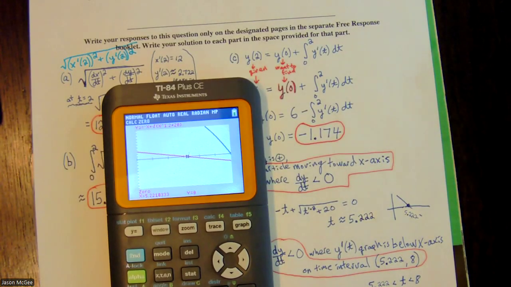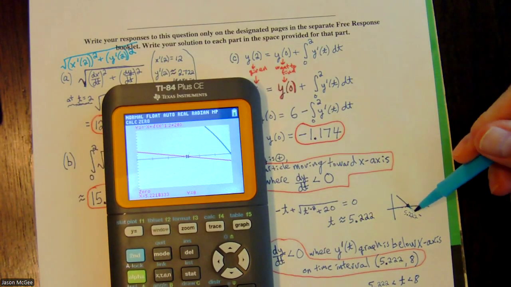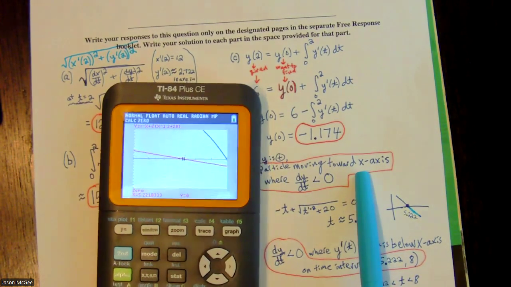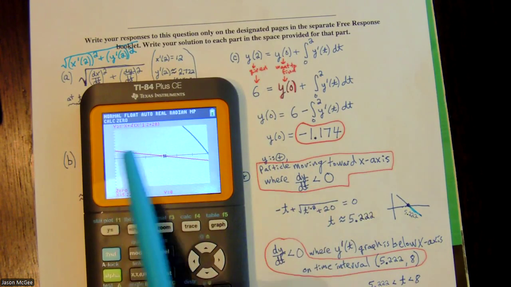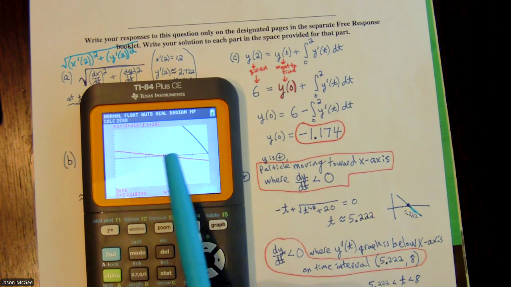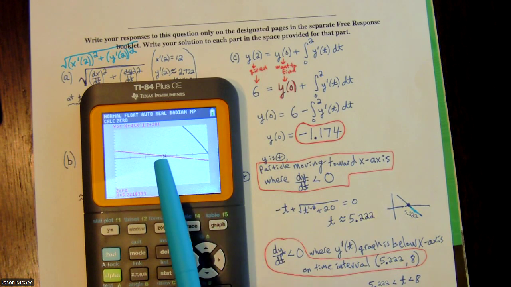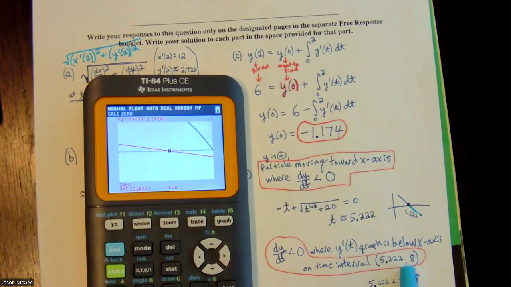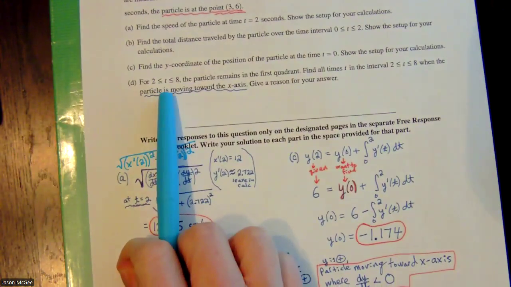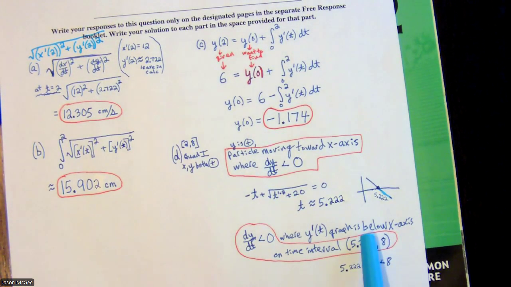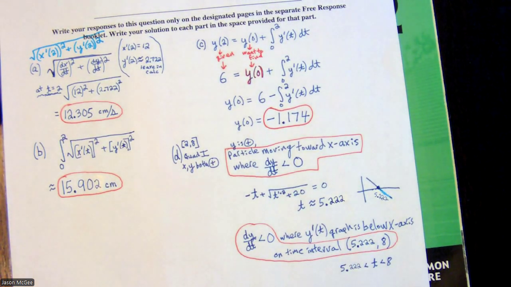So this is technically what the graph is looking like here. And again, we're moving towards the x-axis. So I want to know where the y prime, where that graph is below the x-axis. So I calculated that point. It's going to be below the x-axis from that 5.22 to the end, which was the 8 interval right there. So again, they gave us that interval, and we're looking for where that graph is below the x-axis, where it has negative y values.